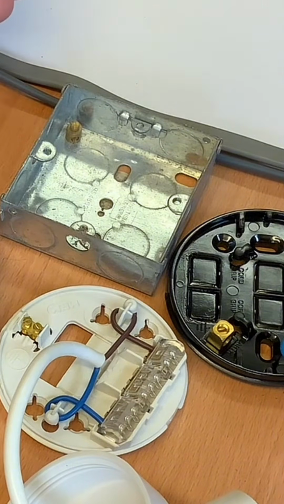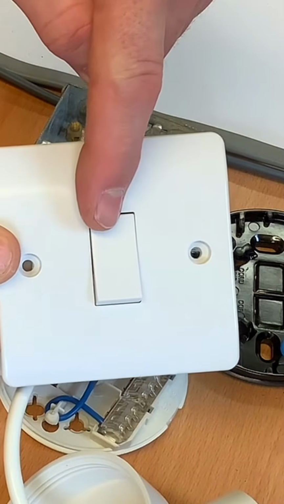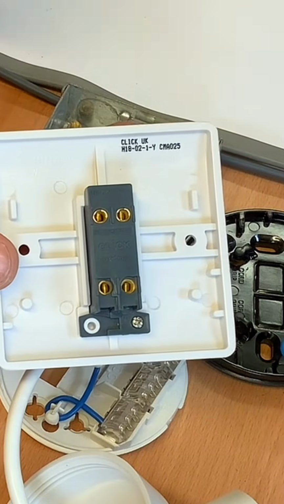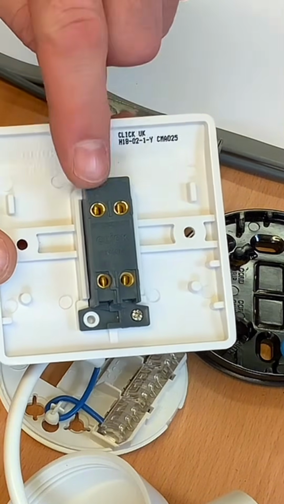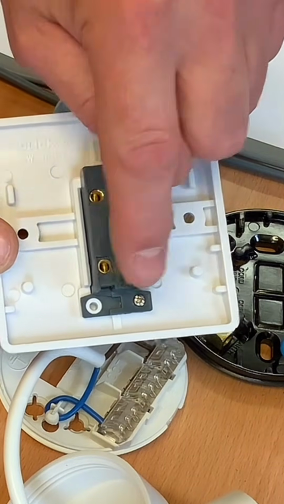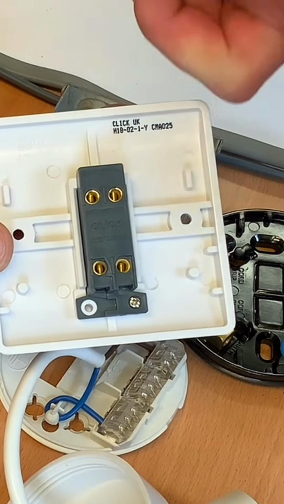And now we introduce the intermediate switch. It's one gang, so there's only one switch on it. When we turn it over, there are 4 terminals, making this an intermediate switch. They can be labelled L1, L2, L1, L2. They can be labelled, in this case, L1 and L1, L2 and L2. And I have seen them labelled L1, L2, L3 and L4.